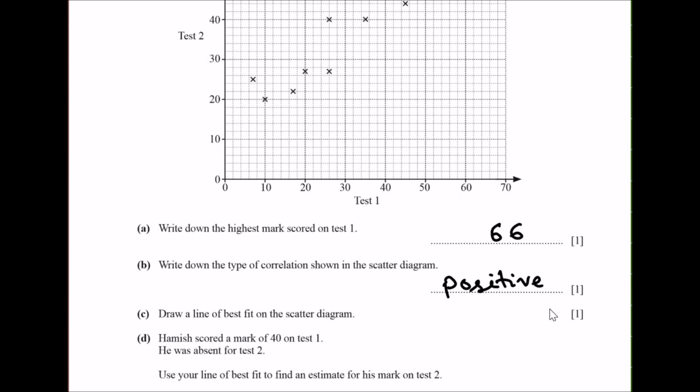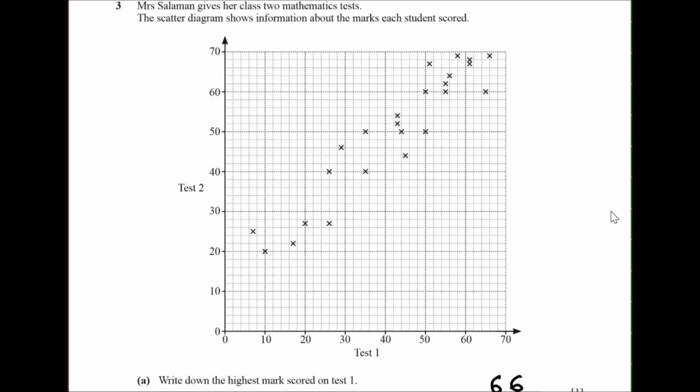Okay. Now it says draw a line of best fit on the scatter diagram. So what you can do, we divide the points almost equally in 2 halves. So how to decide that? By putting a ruler, you need to draw a straight line.